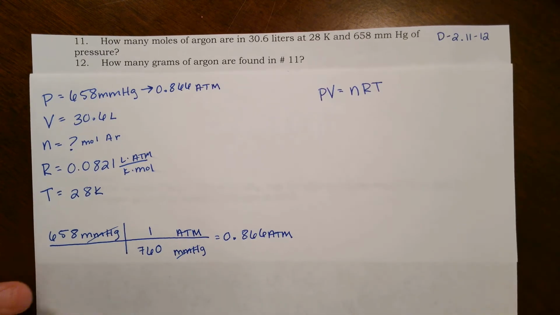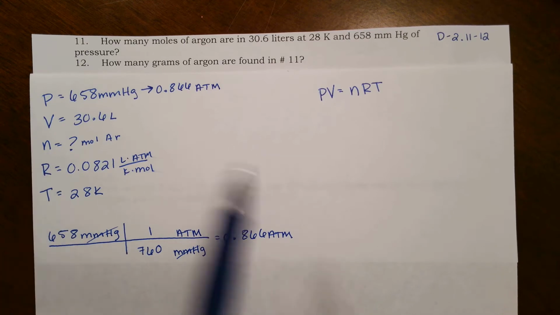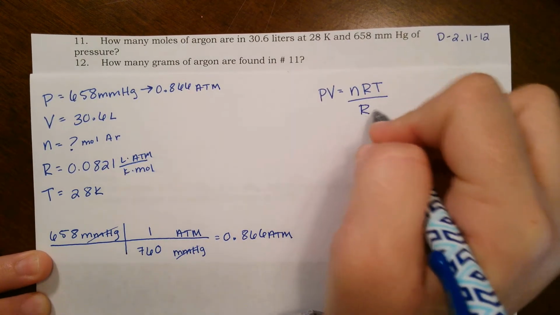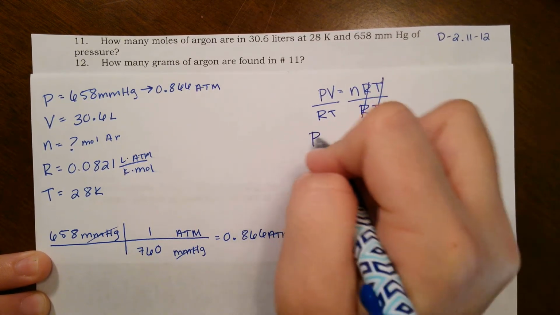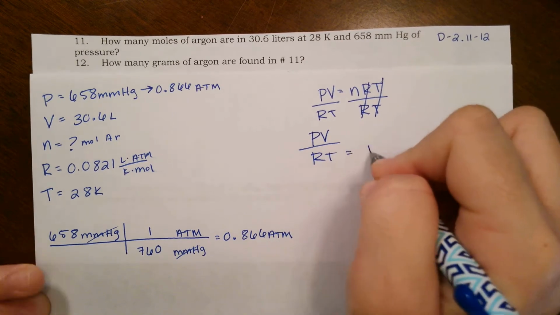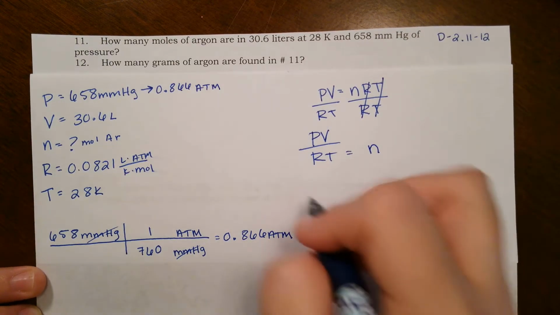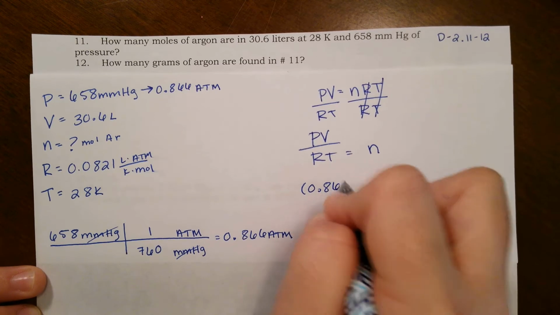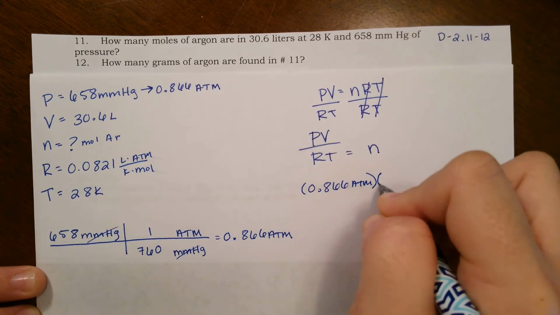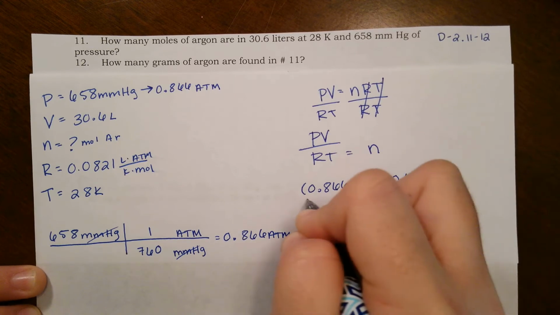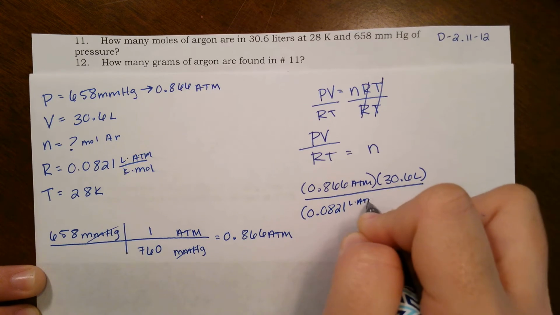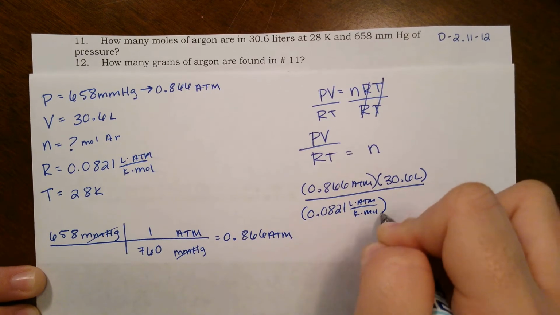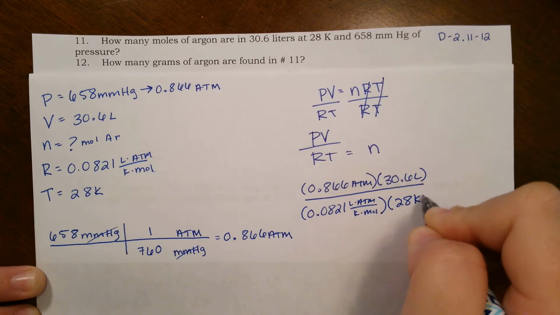Before we do that, I always like to manipulate the equation so that we don't have to worry about those numbers getting shuffled in transition. So since we're solving for n, let's go ahead and isolate n from the start. So we're going to divide both sides by R and T. Cancels. We rewrite it PV over RT is equal to n. So now we can just go ahead and plug it in. Our pressure is 0.866 ATM. Our volume is 30.6 liters. Our gas constant, liters ATM per Kelvin mole. And our temperature is 28 Kelvin.